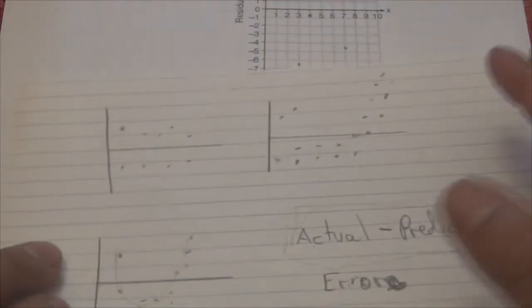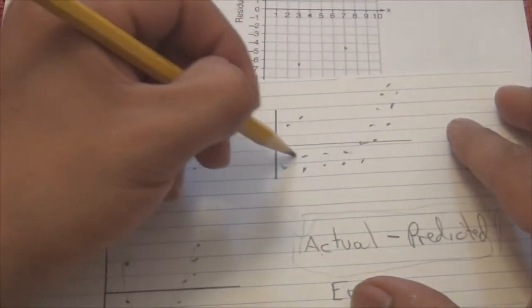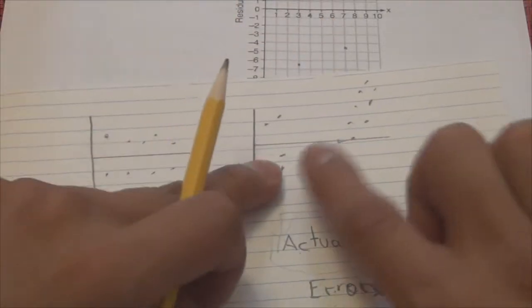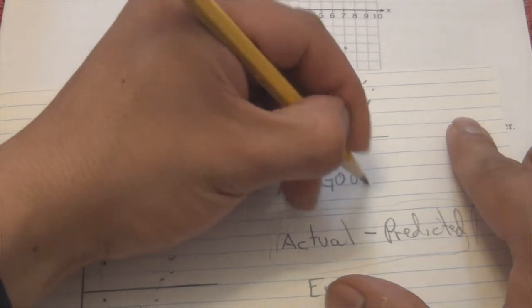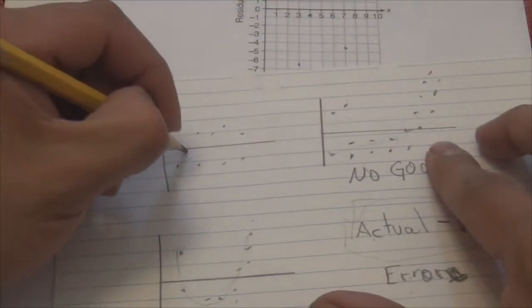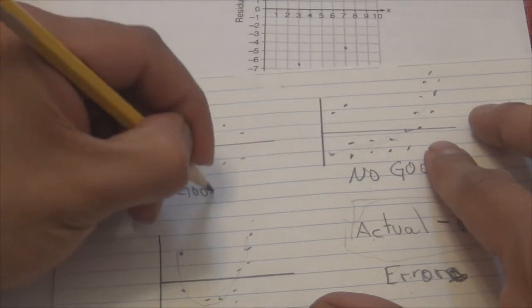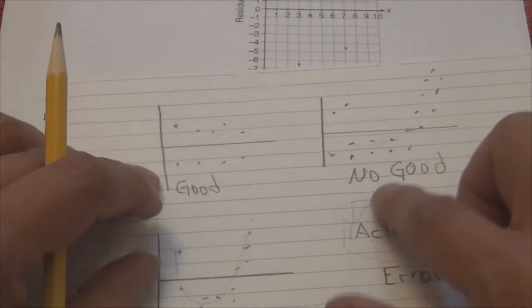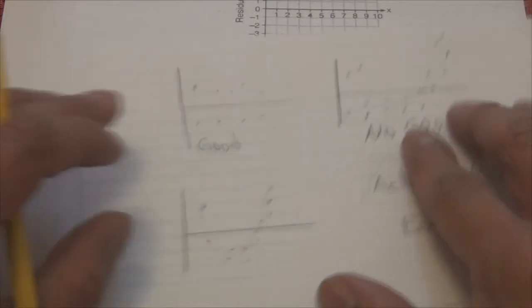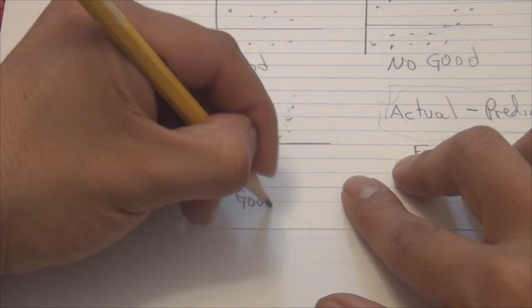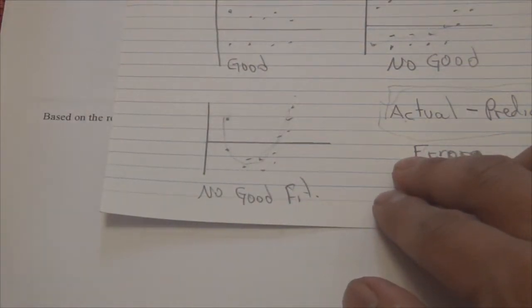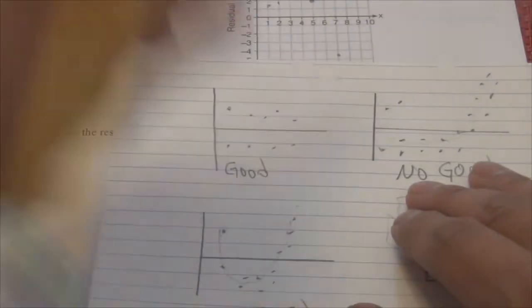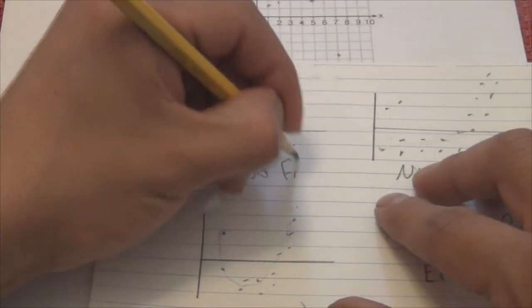If you see a pattern here in the residual plot, then no good. If there is no pattern, then good. Pattern means no good. That means that the line is not a good fit. Pattern, no good fit. The model is not a good fit. No pattern, good fit. All right?